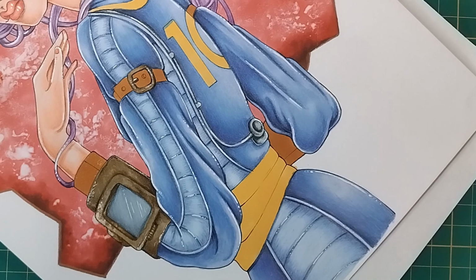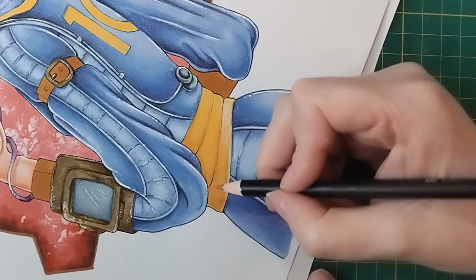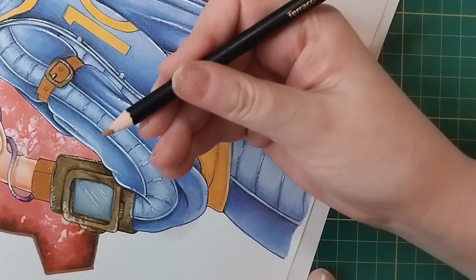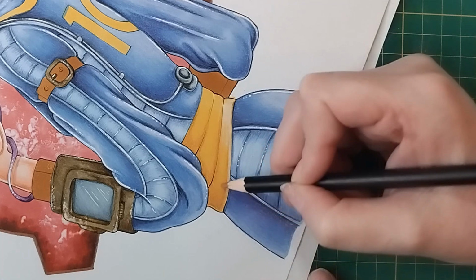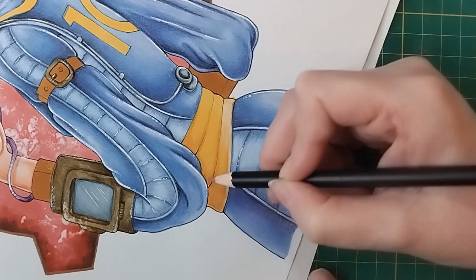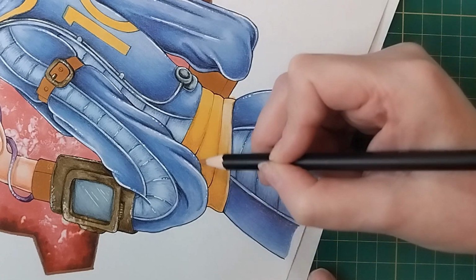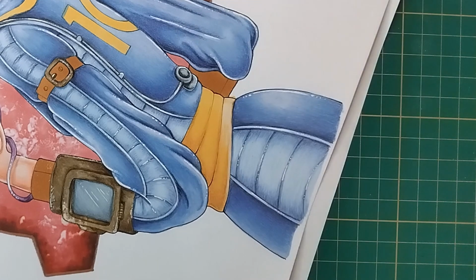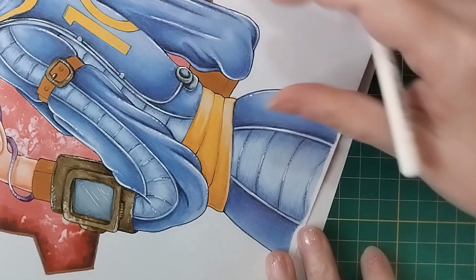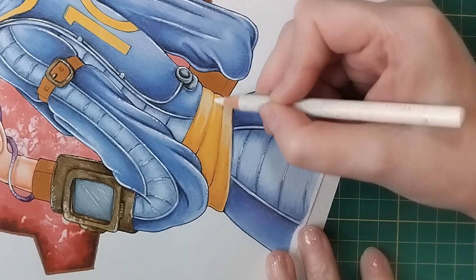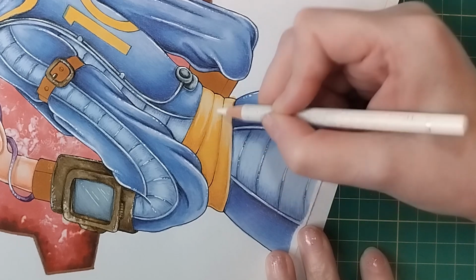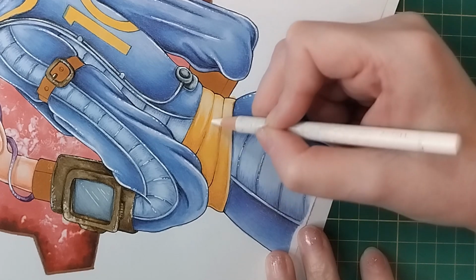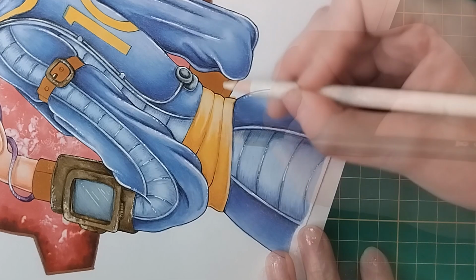Now I think all we have to do is the brown leather and the yellow. For these yellow parts on her costume, I was shading with Terracotta Light 011 from Castle Arts, just to add a little bit of shadow towards this left side because my light is coming from the right. And along the right side where my light is coming from, I was adding in the white Polychromos just on top of the marker there. That's a little bit of a highlight.